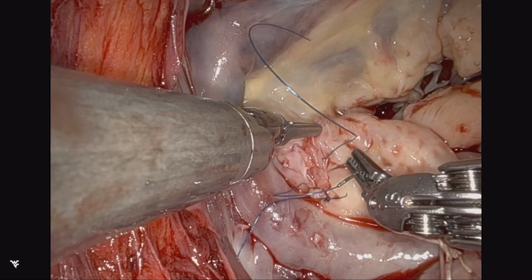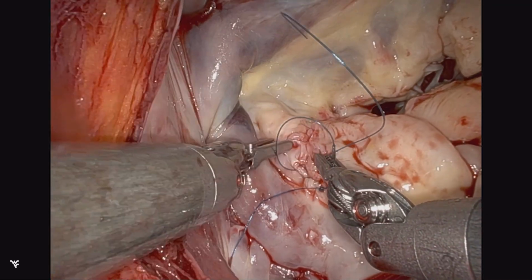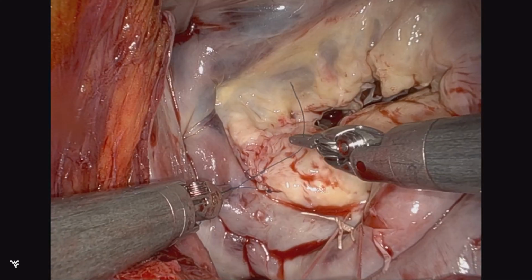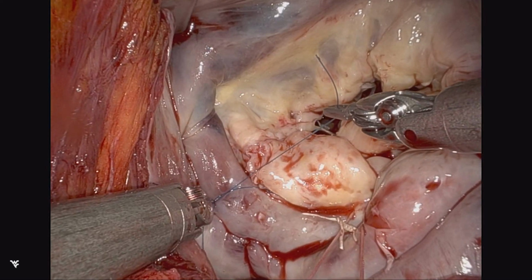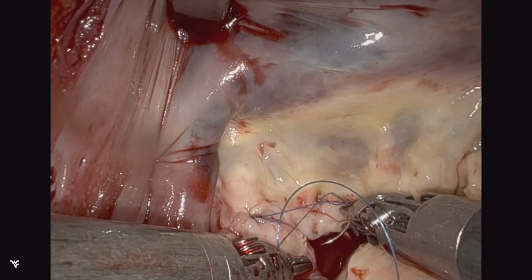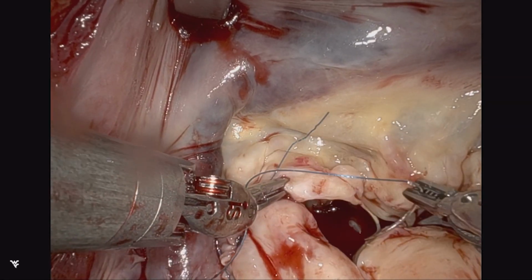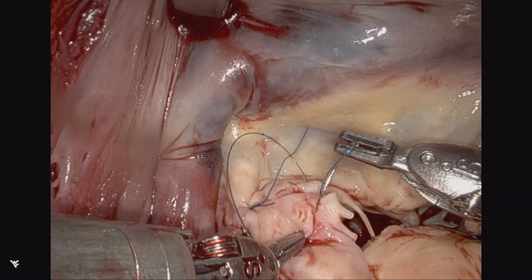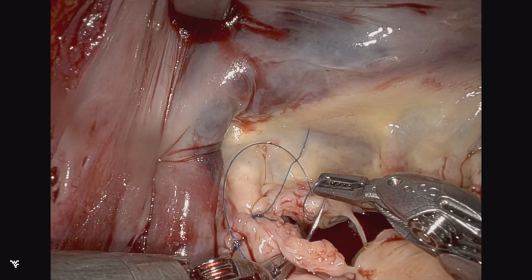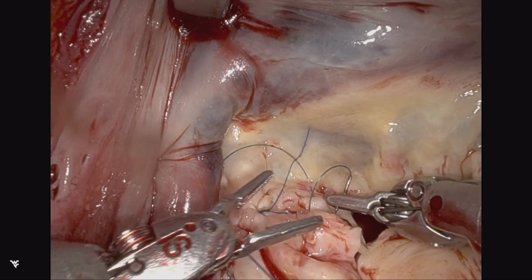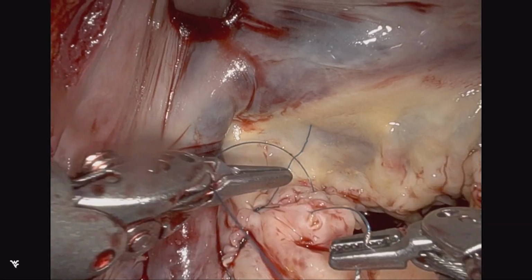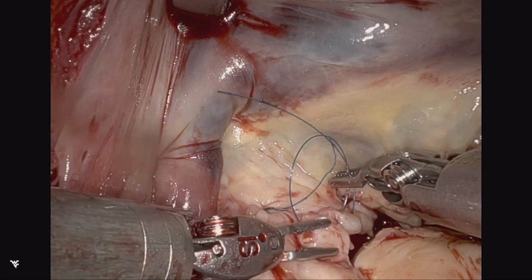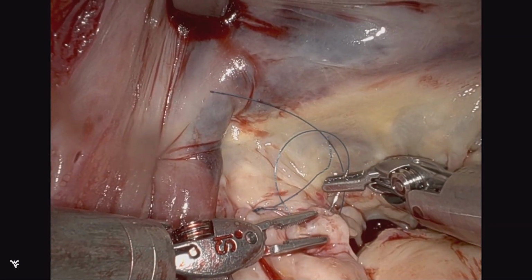to mobilize the leaflet and cover that through a mini slide of the P2 leaflet onto P1, and then closing the cleft that was left and part of the commissure to help bring this together, thereby essentially covering that MAC area, yet allowing leaflet motion.